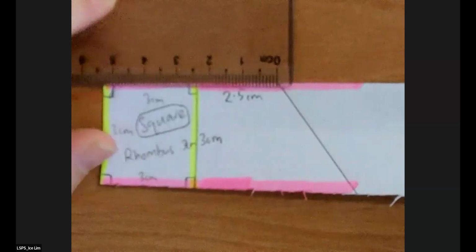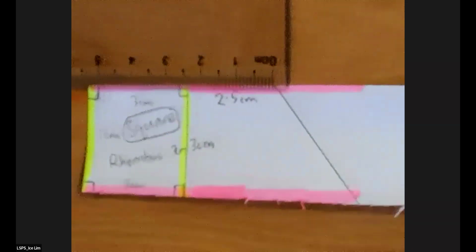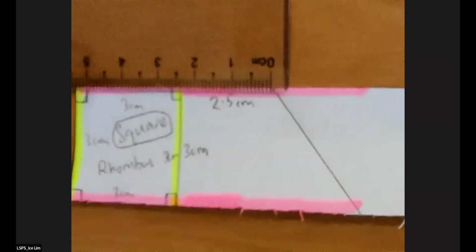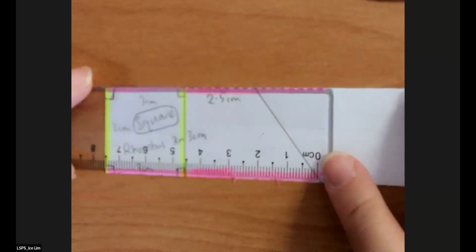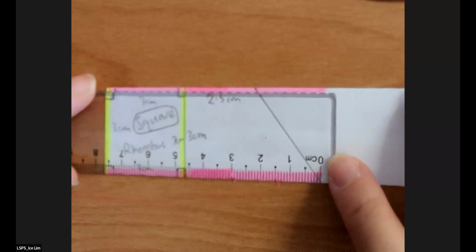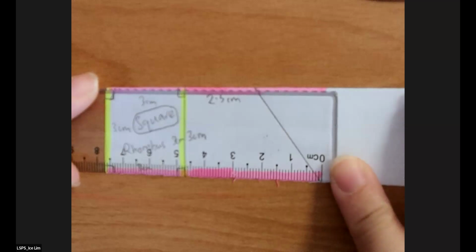I drew it very randomly. And the other side, I drew it very randomly, just cutting it across. Mine's about 4.7 centimeters. How long is yours?